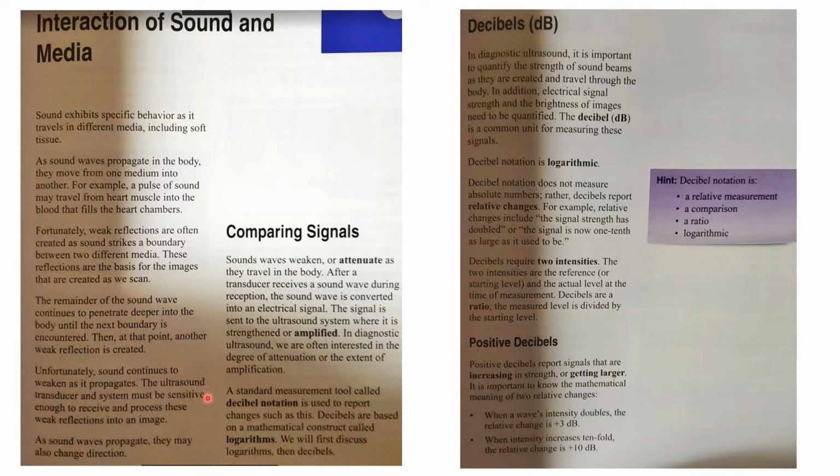The ultrasound transducer and system must be sensitive enough to receive and process these weak reflections into an image. As sound waves propagate, they also may change direction. We will talk about that as well.